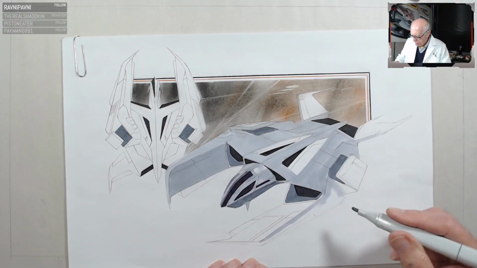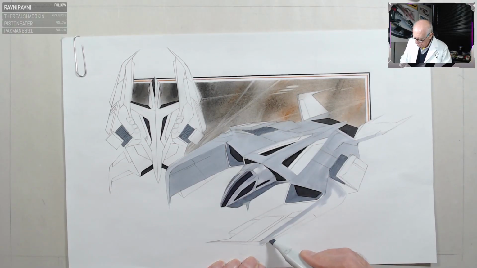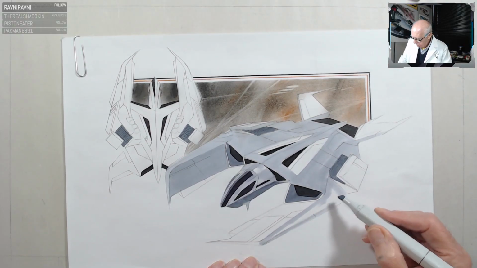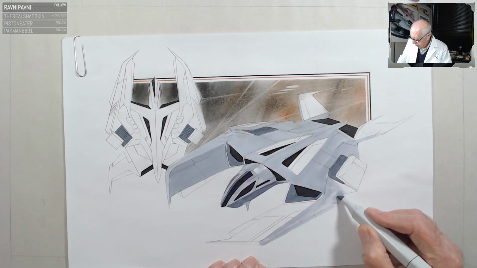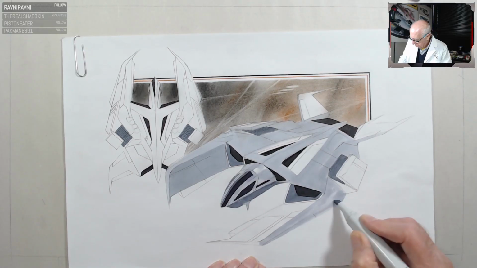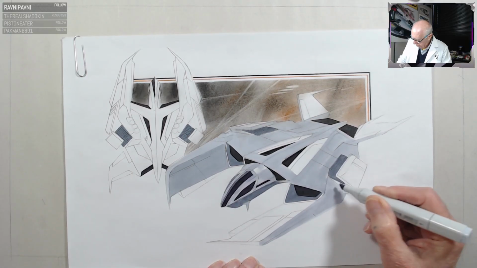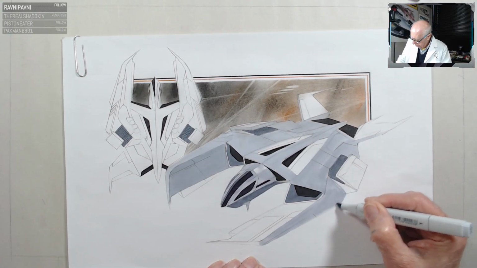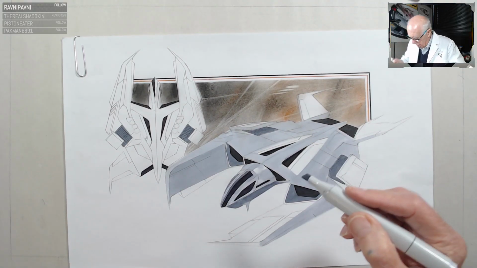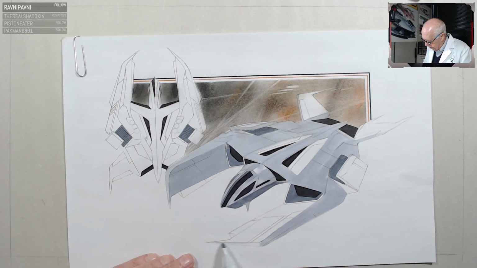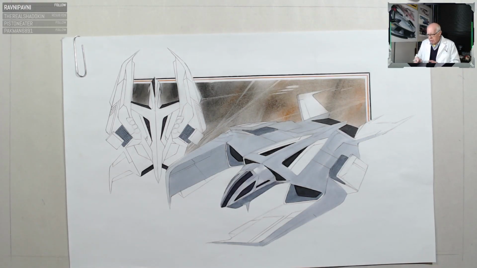Stain this and get a little more drama. It just kind of puts together some of the stronger pieces up on top here.